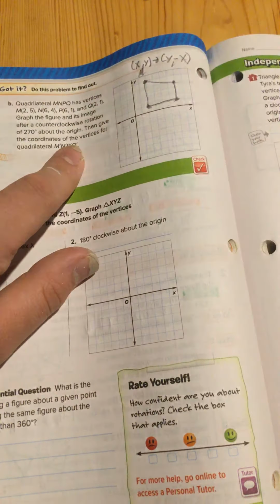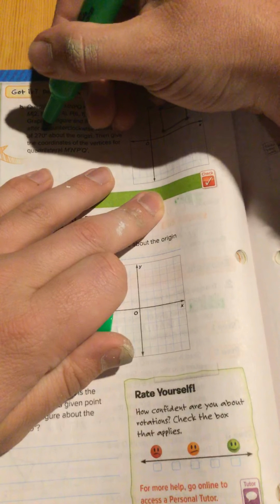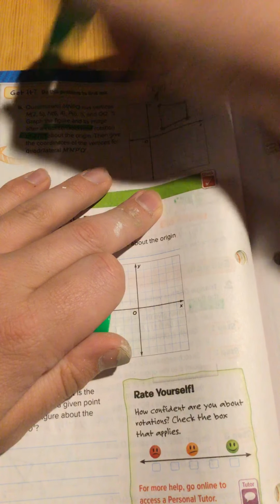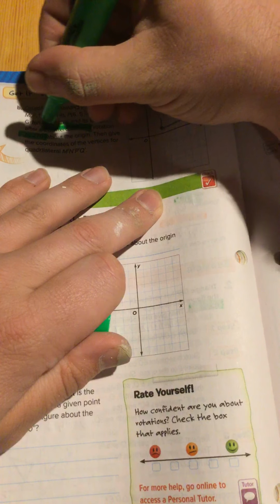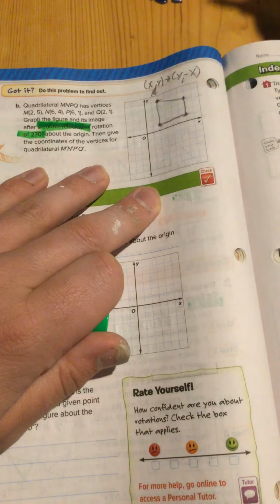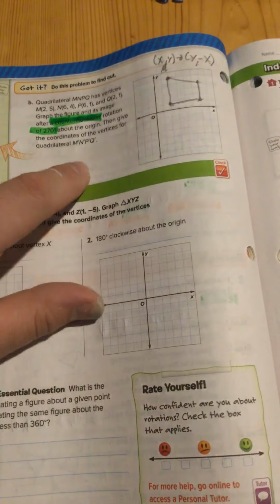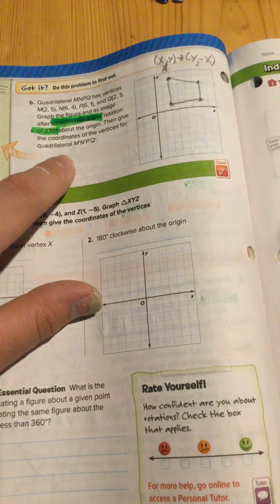Make sure we're really paying attention to those words. You need to know which direction you're rotating and how much. Those are the things you need to know after you have your points. All right. So XY to Y negative X.